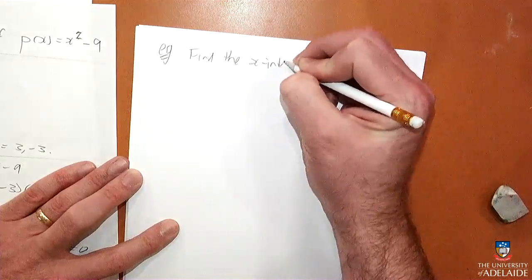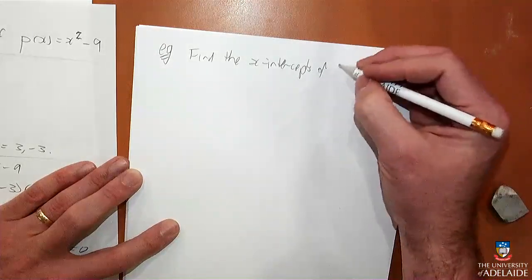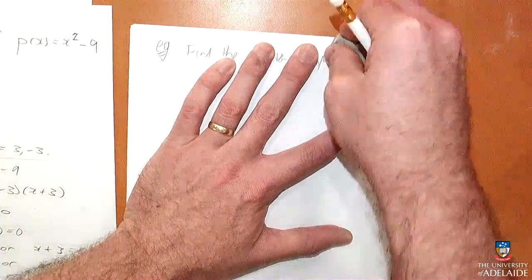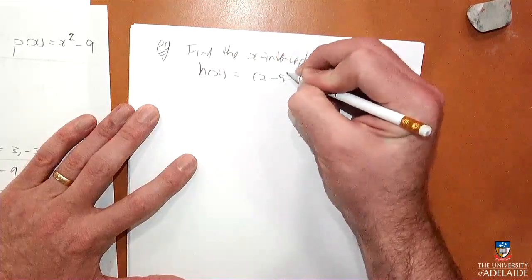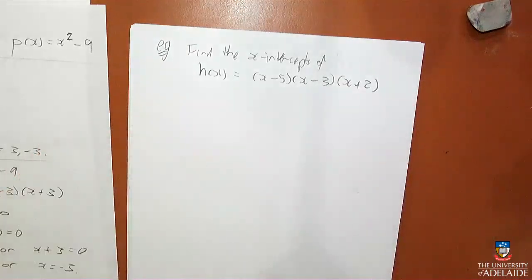Find the x-intercepts of h of x. Just going to give myself a bit more space, h of x is x minus 5, x minus 3, x plus 2. Now I know that if I did my algebra and expanded out all those brackets, it would be a polynomial. But I don't care about what that is, because I can tell what the x-intercepts are directly from this.